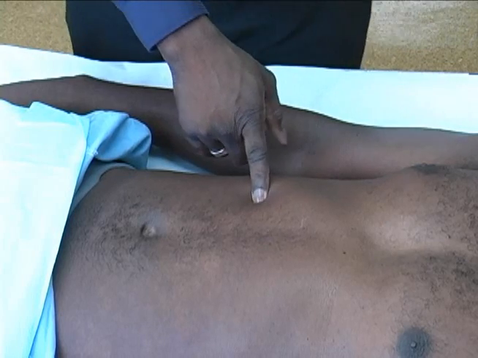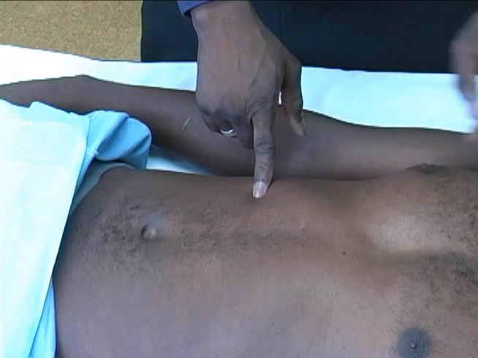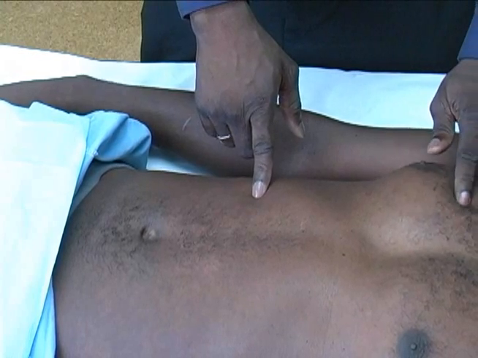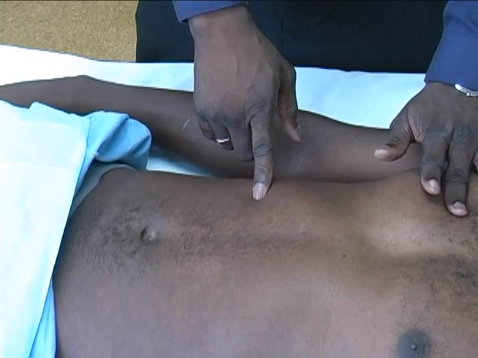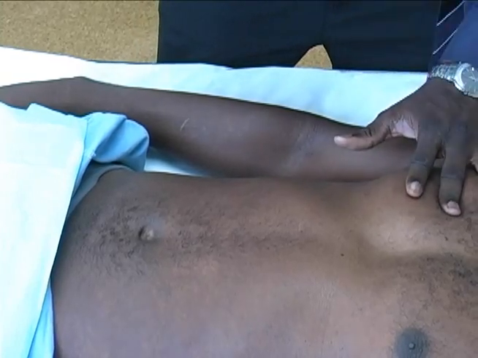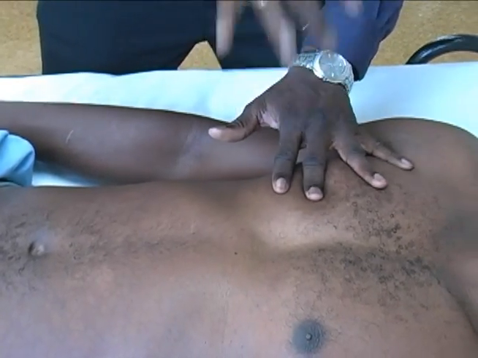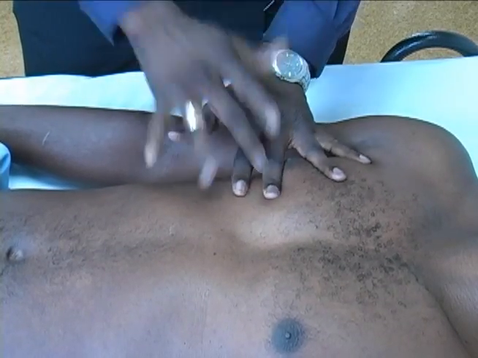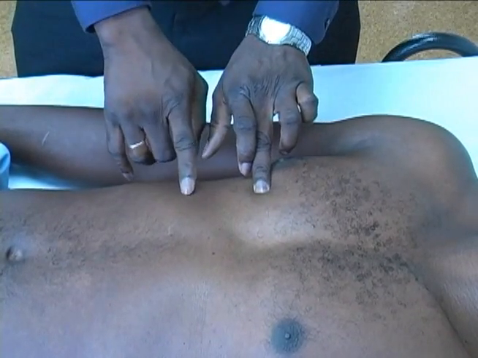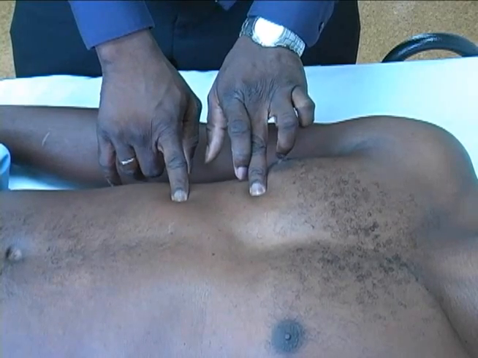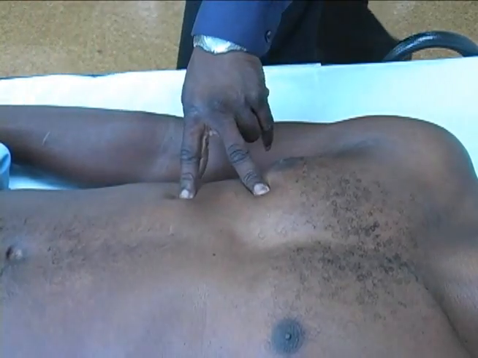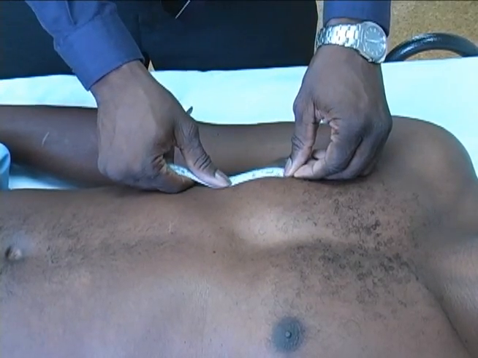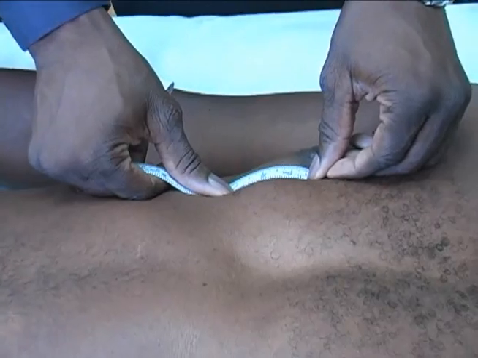Starting from above at the nipple line, percuss downwards until a dull area is reached. Make note of that point and measure the distance between both points. This will be the right lobe of the liver span.